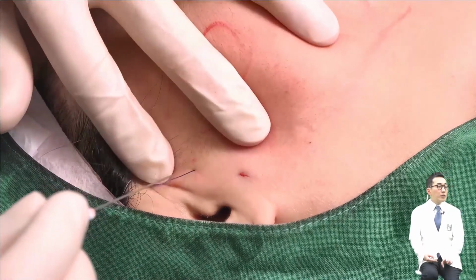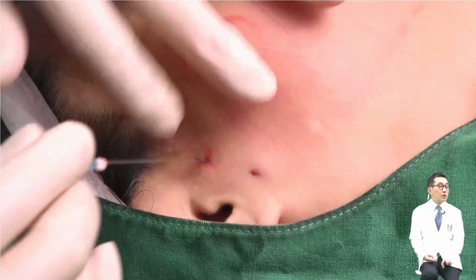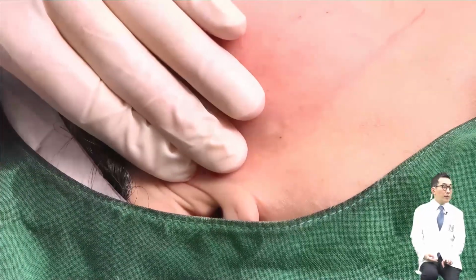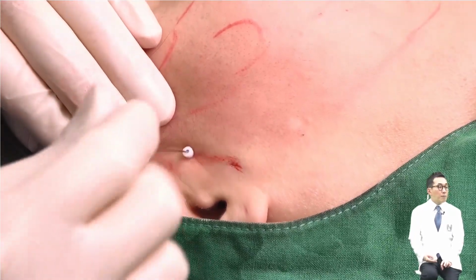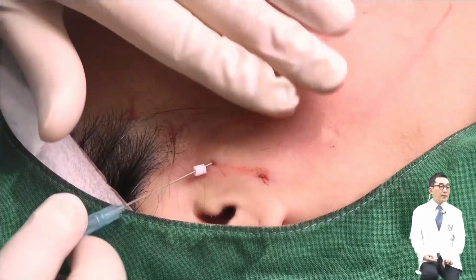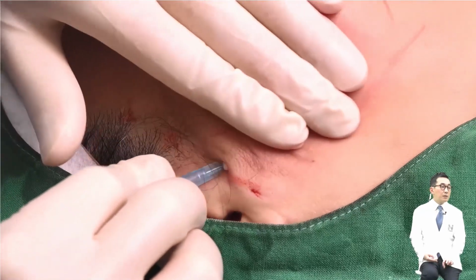And when you get used to it, you do not have to totally remove the cannula from the thread. With a slight bit of the end of the thread, you can push the cannula into the skin. But when reinserting, the thread length inside the cannula must not be more than 5 millimeters.